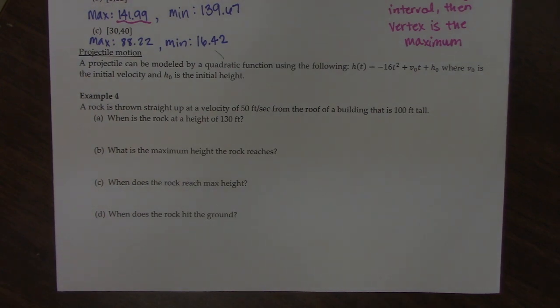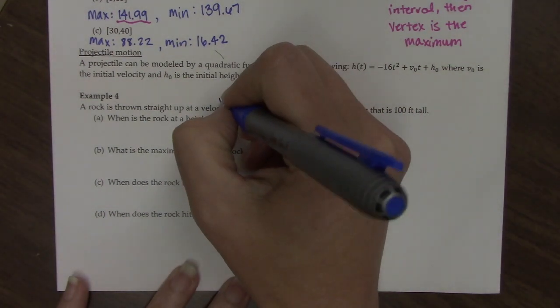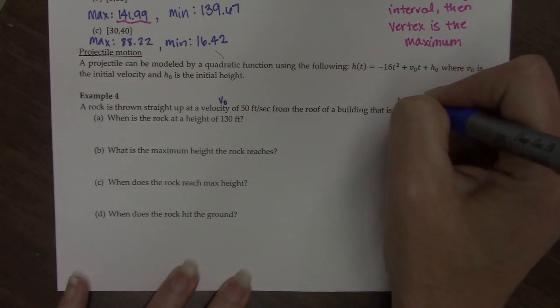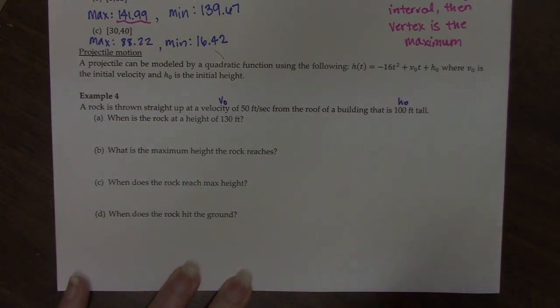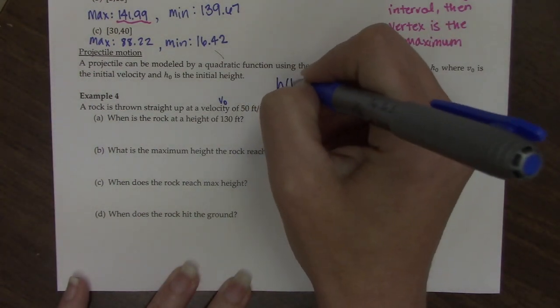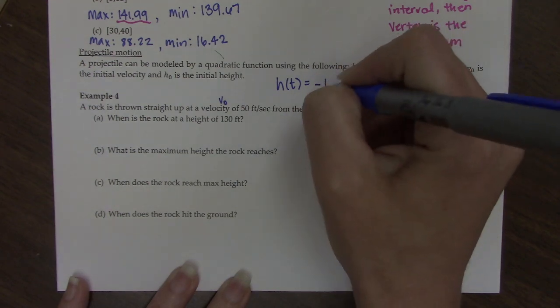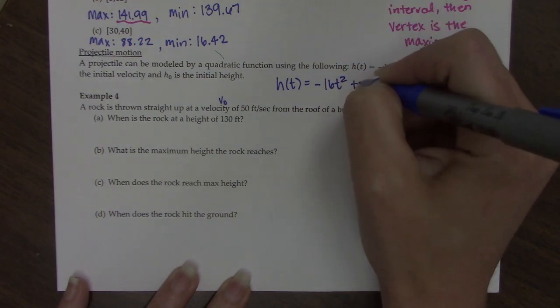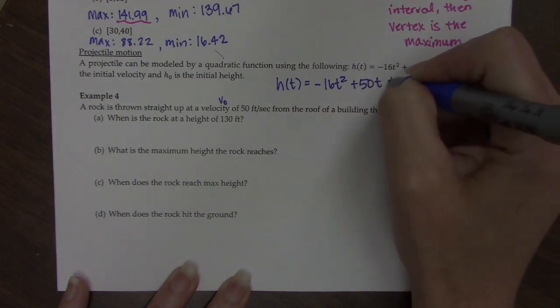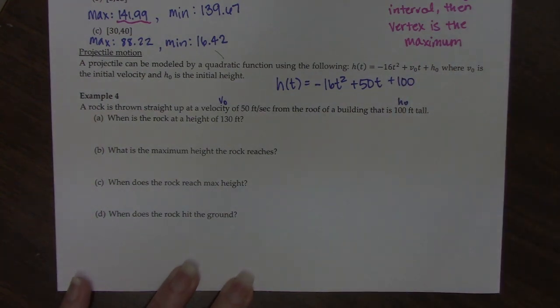So we're told that we've thrown a rock straight up in the air at a velocity of 50 feet per second from the roof of a building that is 100 feet tall. So this is your v naught and this is your h naught value. If we plug those values in, our parabola is negative 16t squared plus 50t plus 100.